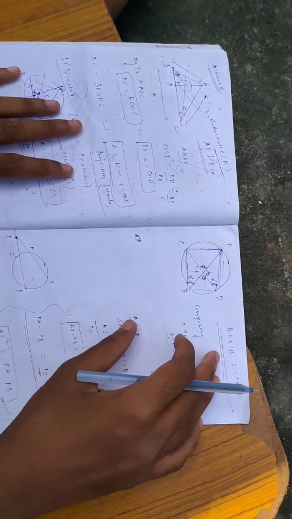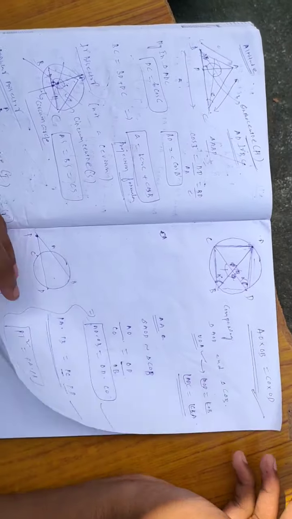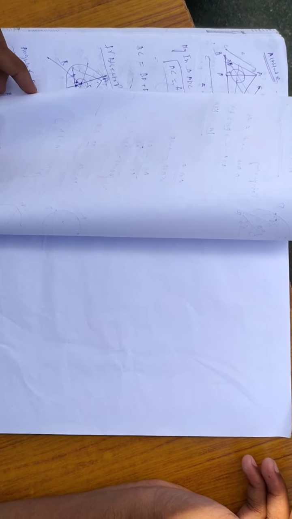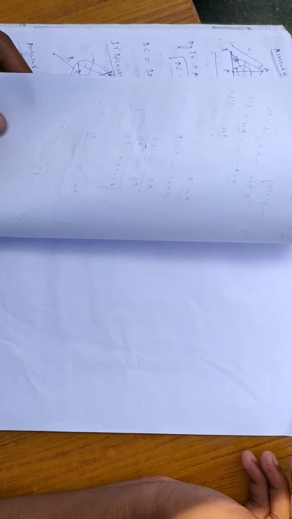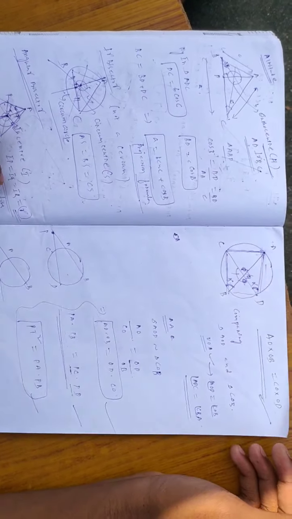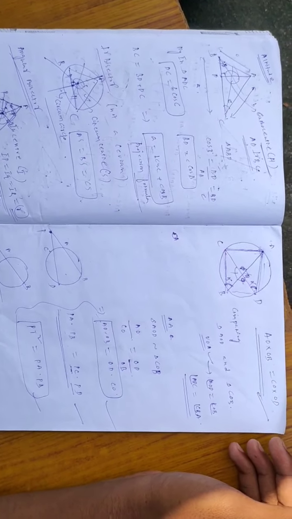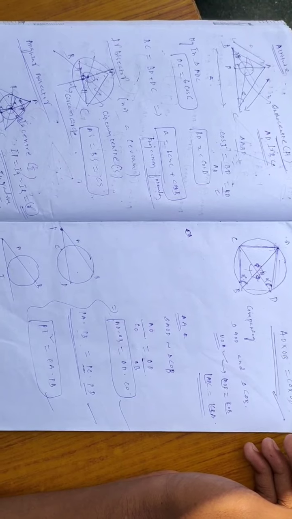Probably in the next class we can jump into the geometry related topics, like pure geometry. Up to now we discussed fundamentals.